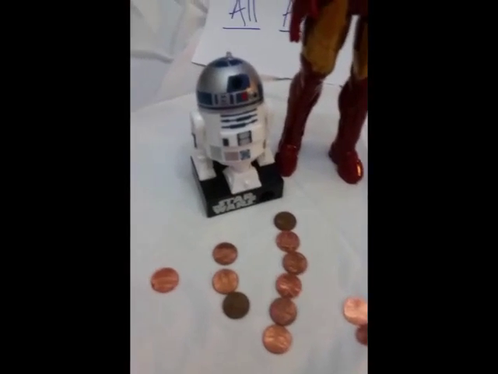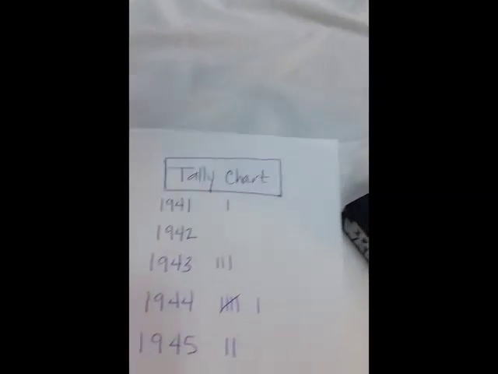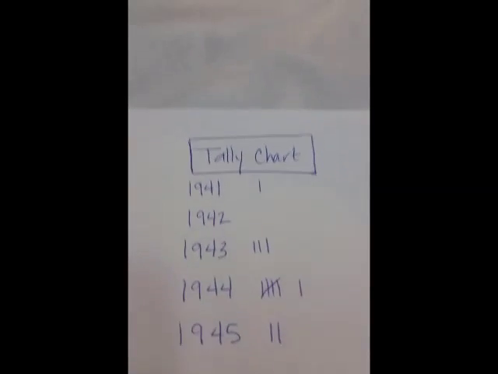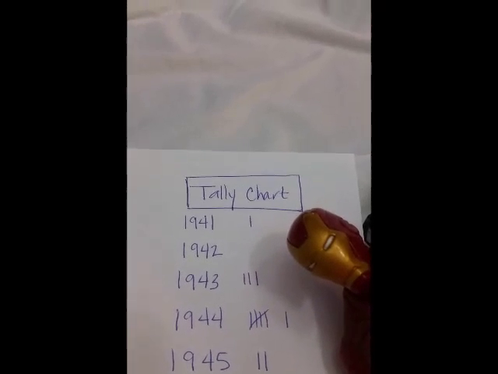Let's look at our tally chart, R2. Look, our tally chart matches the pennies exactly.